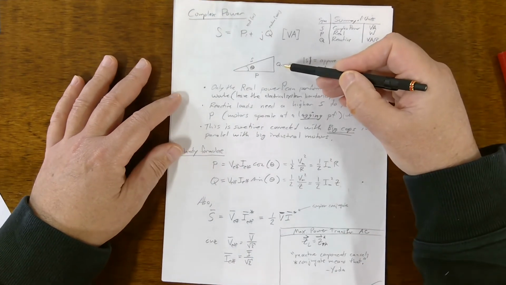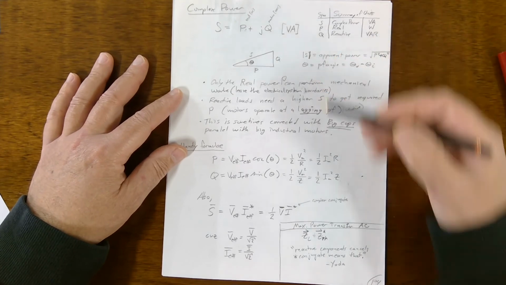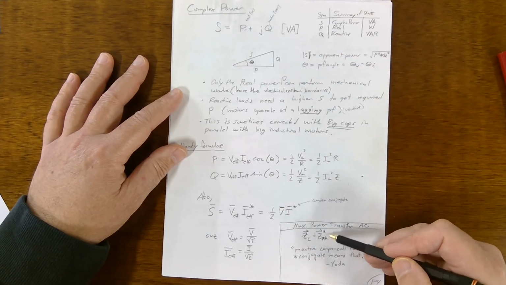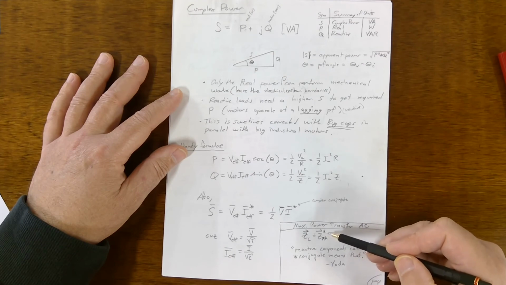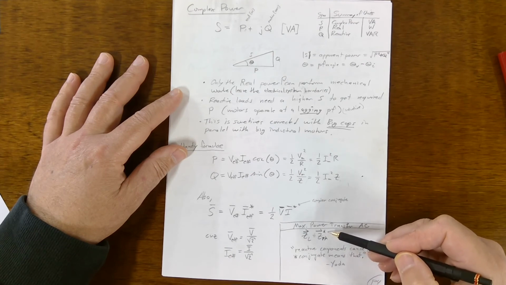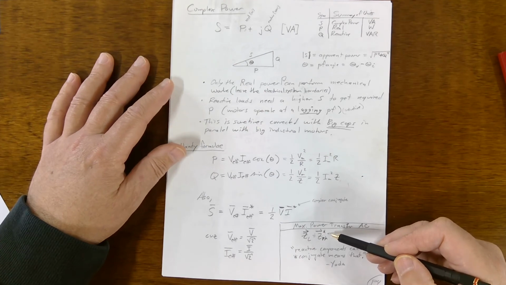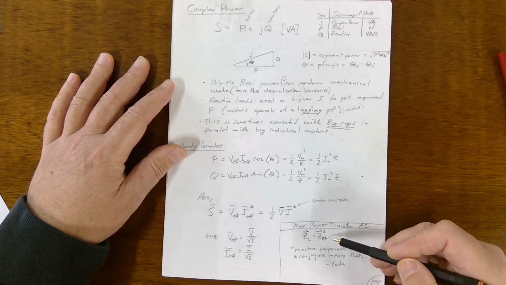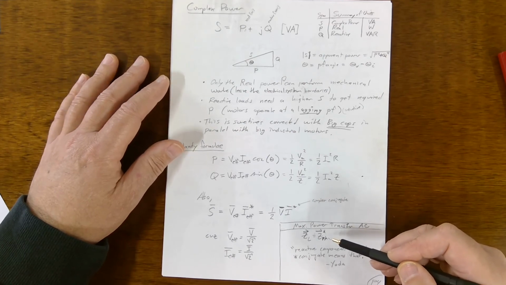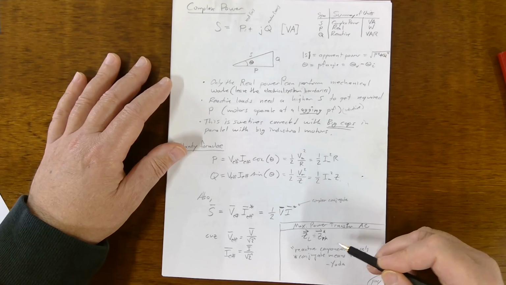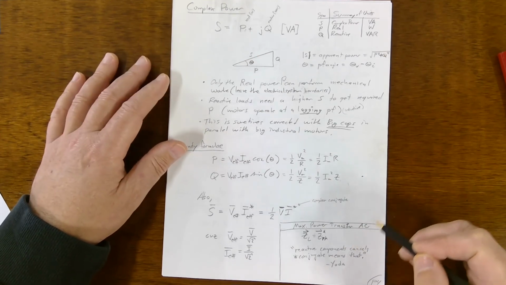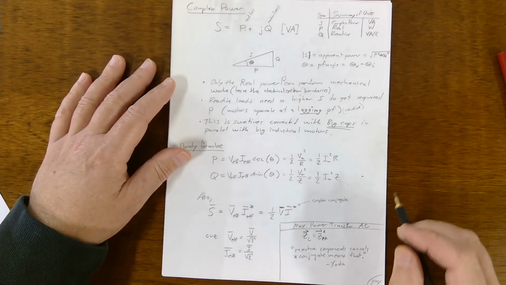Which has to do with balancing out this Q. Because you're going to find the impedance of the distribution part of the circuit, and if the distribution circuit were inductive, it would have a positive Q. So you make the load have a negative Q. You make the load capacitive. So then the inductance of the distribution part of the circuit cancels out the capacitance of the load, and you have a net zero reactance.